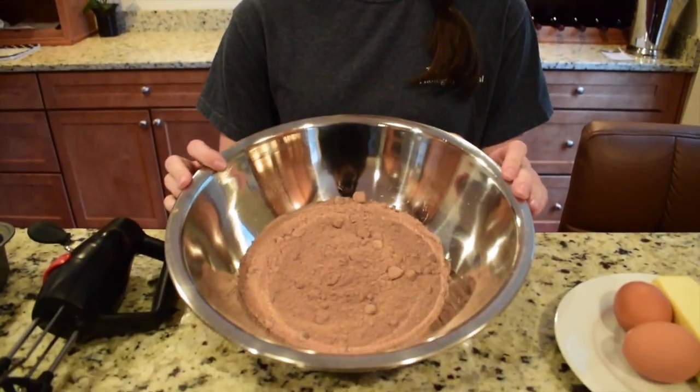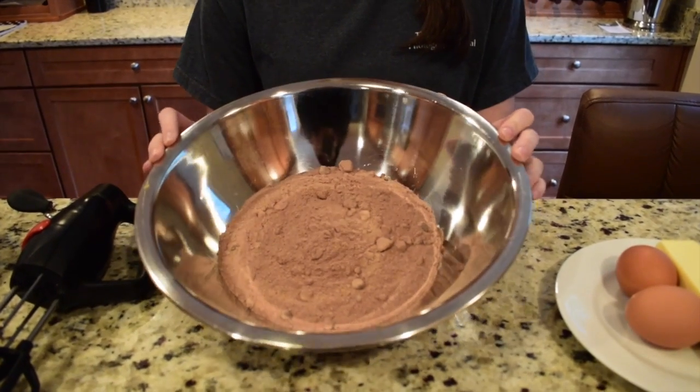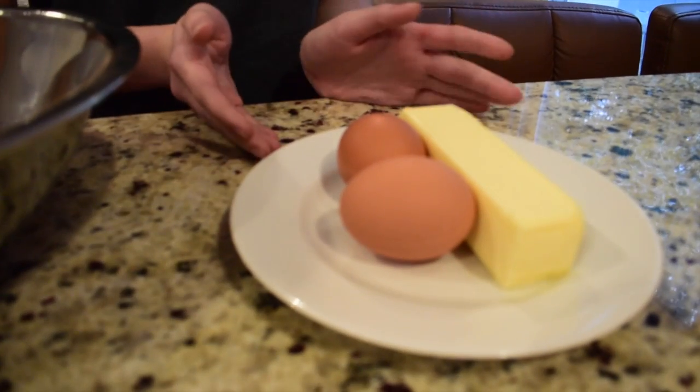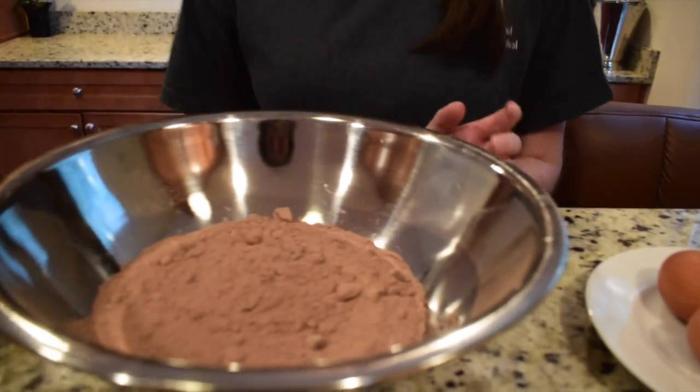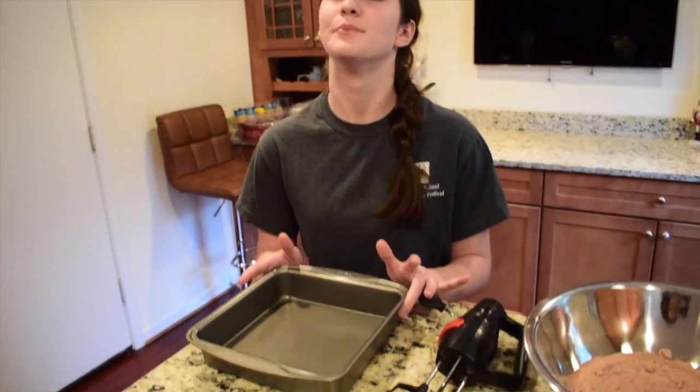This is the dry ingredients, and I already mixed them together to save some time. But over here we're going to be adding our eggs and 4 ounces of butter to the mixture. We also have a mixer and a pan to bake the brownies in.